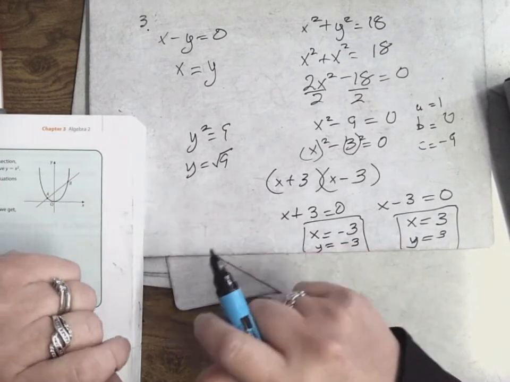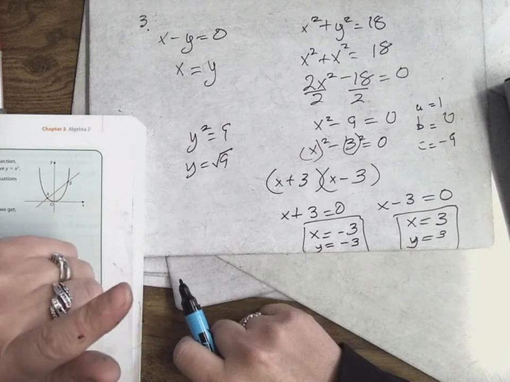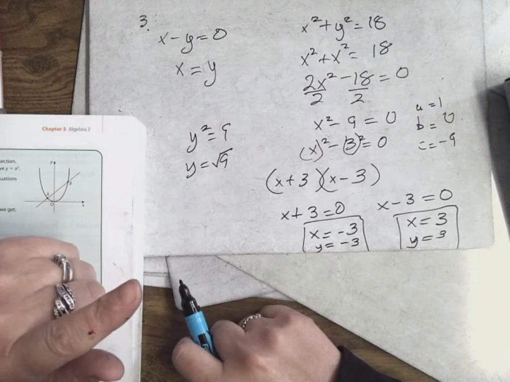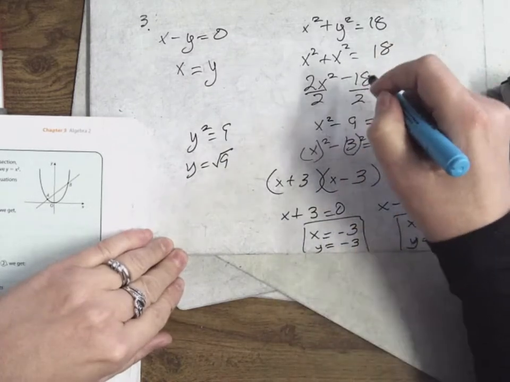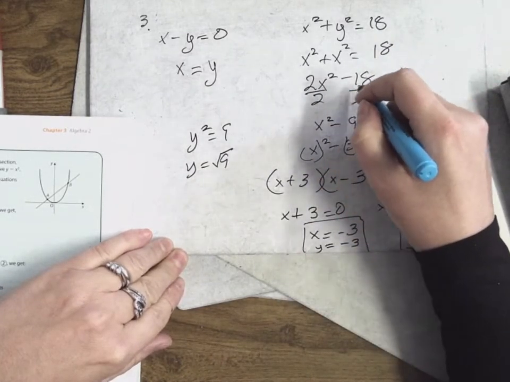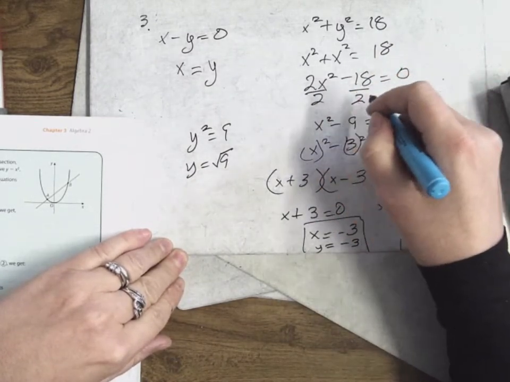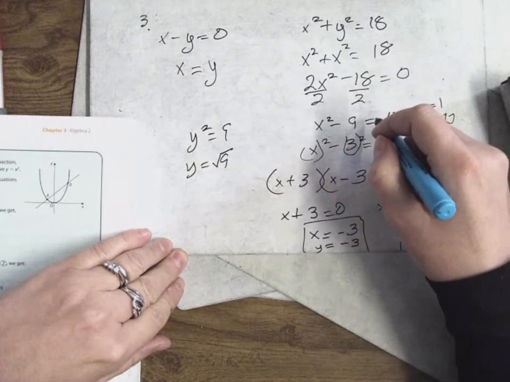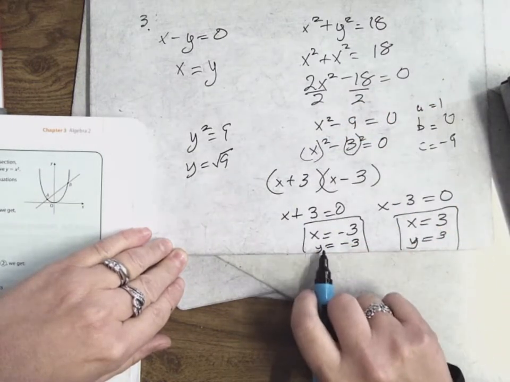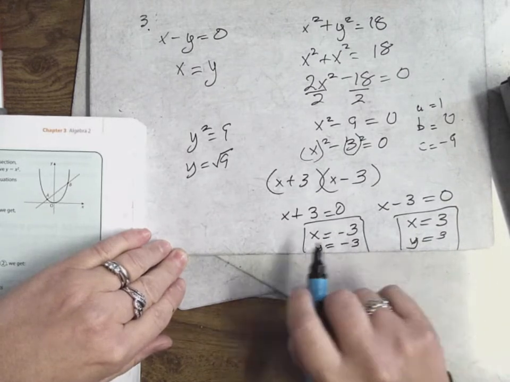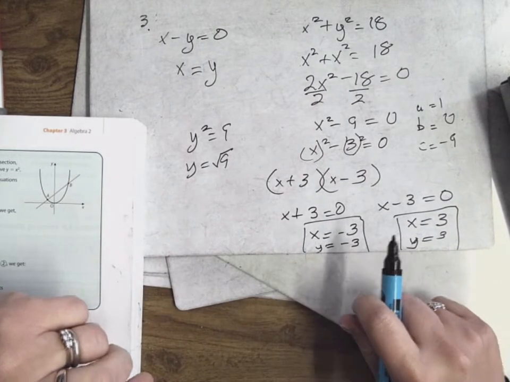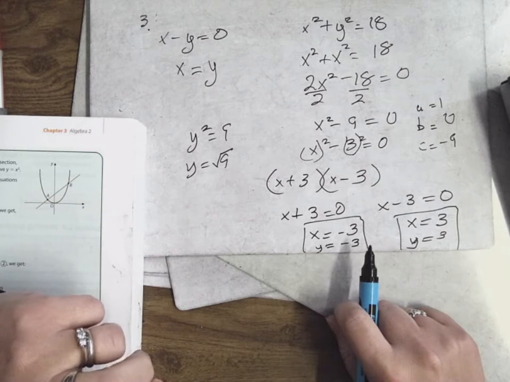Yes? Would you have said that the y squared stood for x? Like at the start, yeah, so you could have done here, so you would have ended up with 2y squared minus 18 equals 0. Divide by 2, you get y squared minus 9 equals 0. You'd solve for y, and you get y is minus 3 and y is 3, and then you say, well, x is the same. Yeah, Chris, I did that, but I don't understand how I was supposed to get the other.